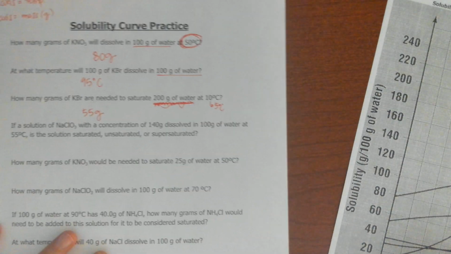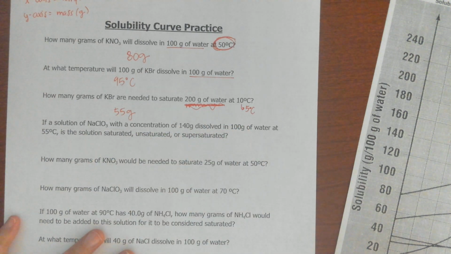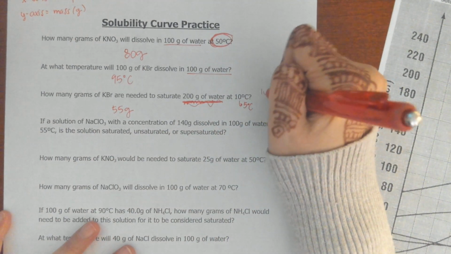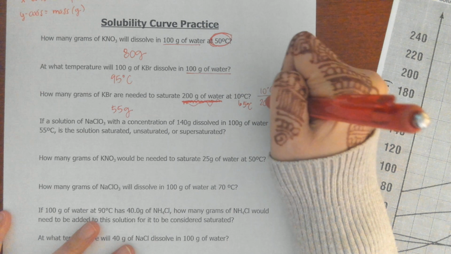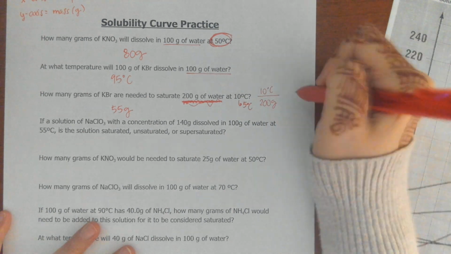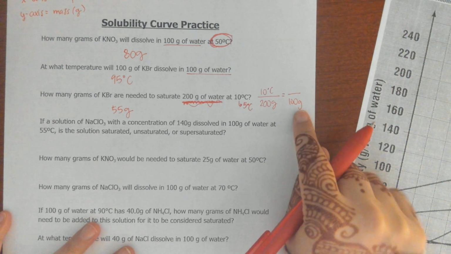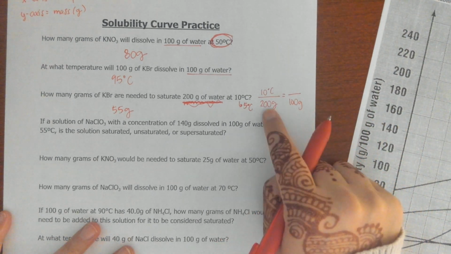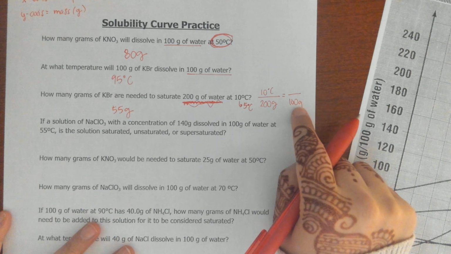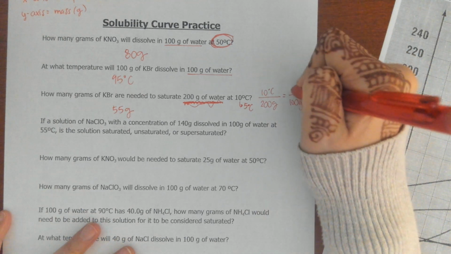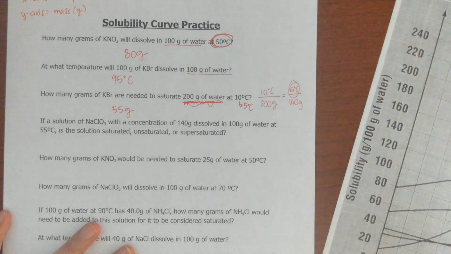Okay, so here's another way you can work this out when it comes to scaling it. According to the question, I have 10 degrees Celsius per 200 grams. However, to scale it, I have 100 grams from the graph, from the solubility curve, so I just need to halve it. So 200 divided by 2 is 100. 10 divided by 2 is 5. And that's what we're looking for. Alright?